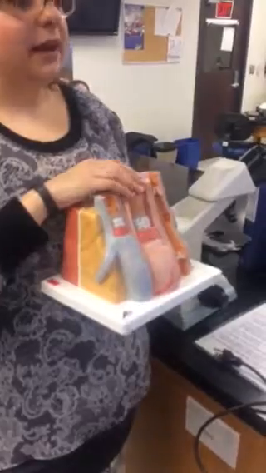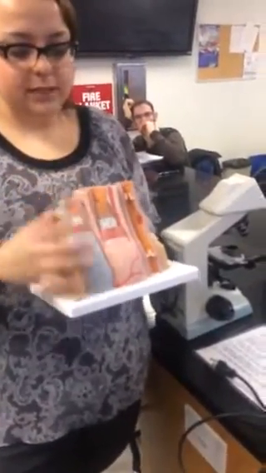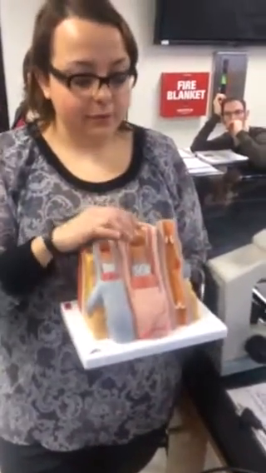Vessel model here. What we're looking at is two different kinds of veins, and then right here we have an artery. I prefer that you not use this one. Go ahead and use these two, because the model on this one isn't great. Okay, what we have here are the three layers depicted in each of these vessels.